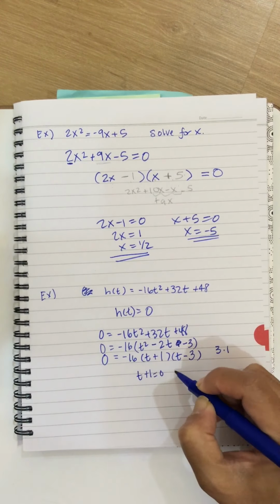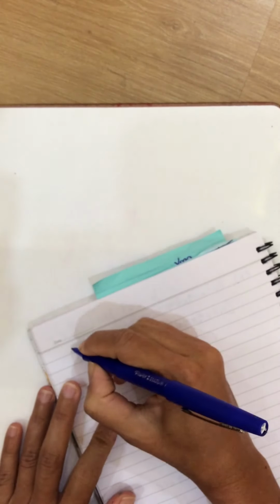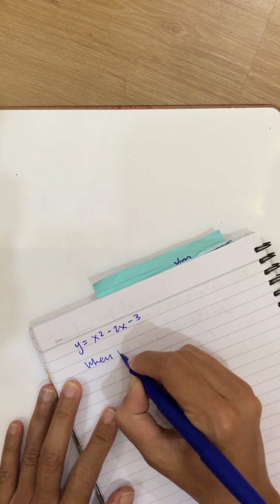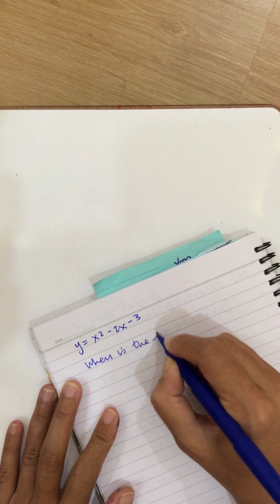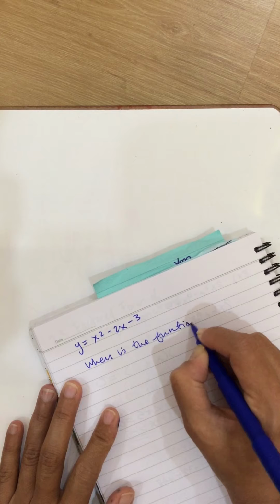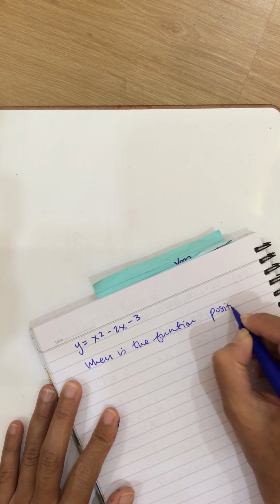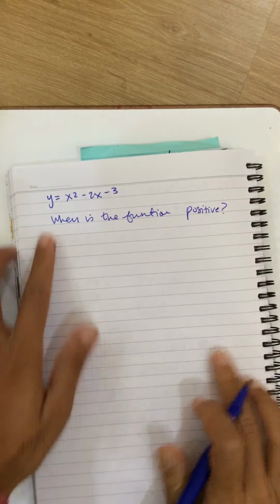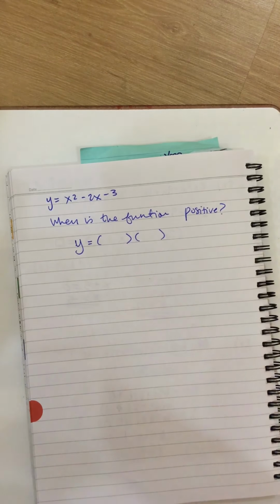One more example today, which reminds me of something we do in calculus, so you guys are going to love it. So we have y equals x squared minus 2x minus 3. And the question is, when is the function positive? So that means when is it above the x-axis? When are the y values positive? So what we can do is factor this thing. Let's factor it first because it's going to help us.